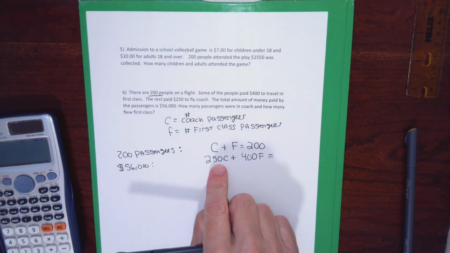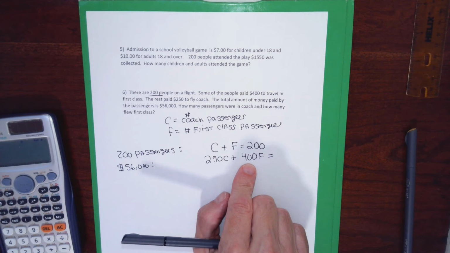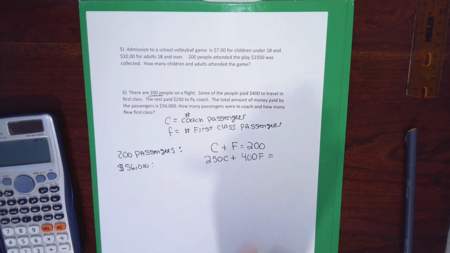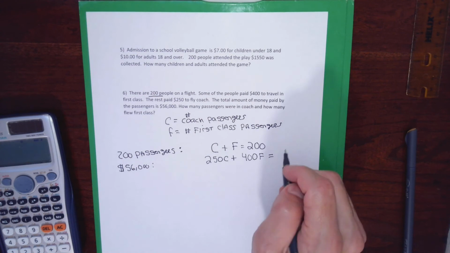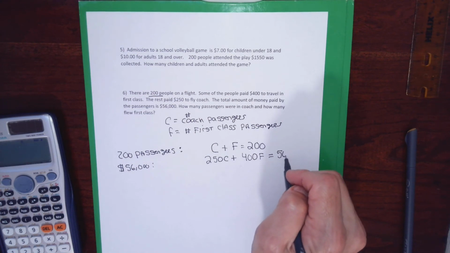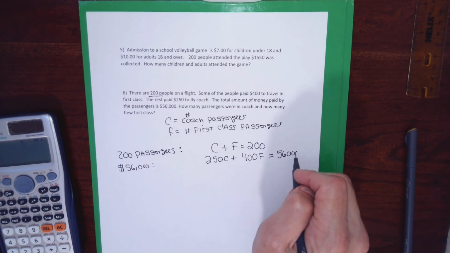This represents the total amount paid by the coach passengers, and this represents the total amount paid by the first class passengers. The money paid by all the coach passengers combined plus the money paid by all the first class passengers combined comes out to the $56,000.